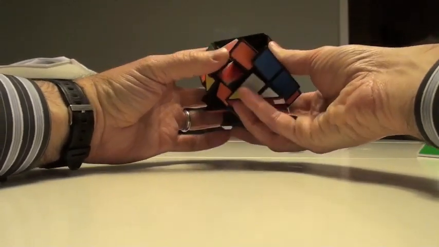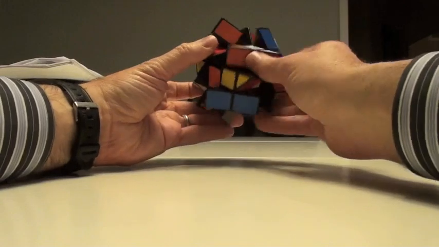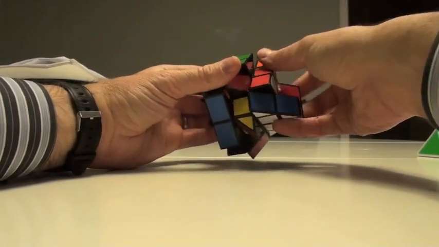Alright, I need to not have accidentally made this too easy for me. Because what fun is that?